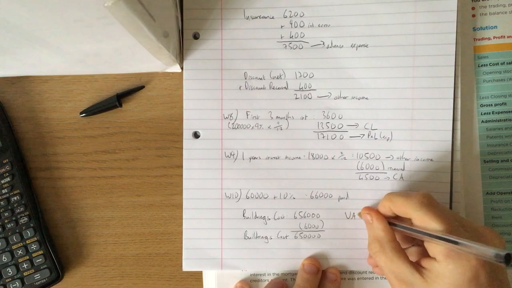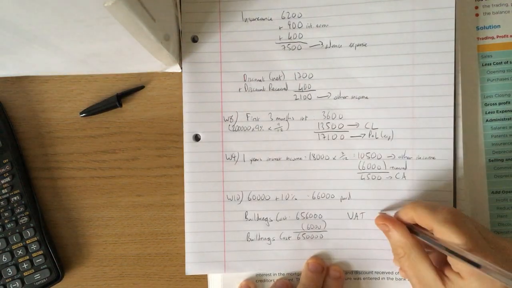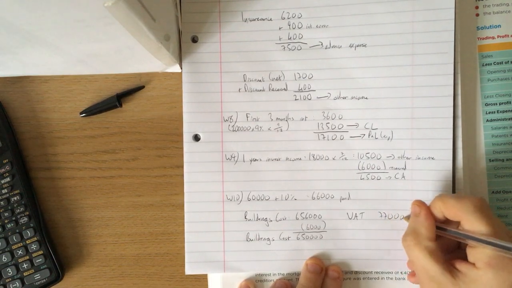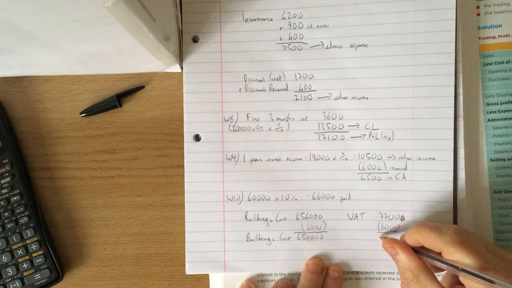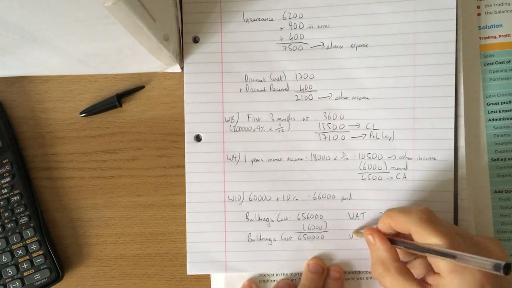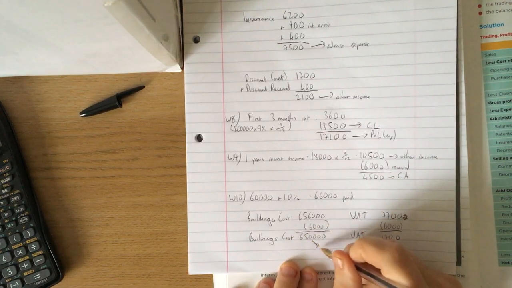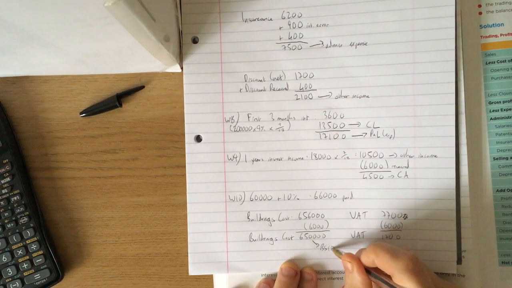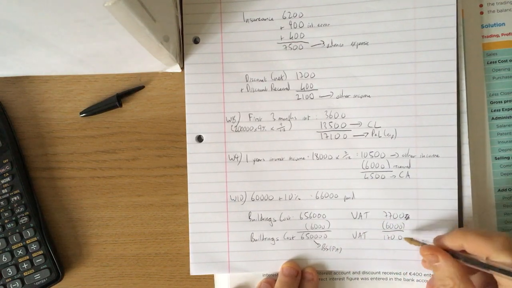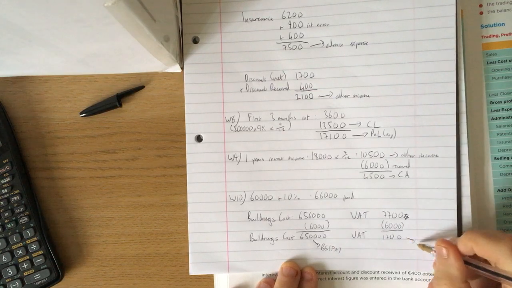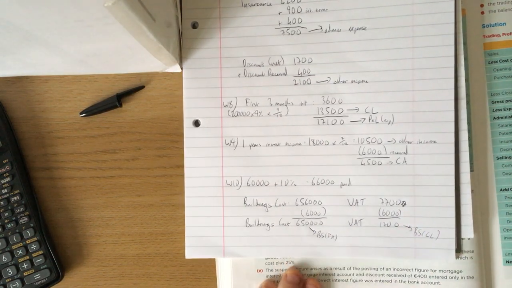So the VAT balance is 7,700, and you're subtracting 6,000 from it. So 1,700 is what goes. So buildings cost 650,000. That's what goes in the balance sheet as a fixed asset. I think we're going to adjust it again later. And then VAT 1,700. That's what goes in the balance sheet as a current liability.